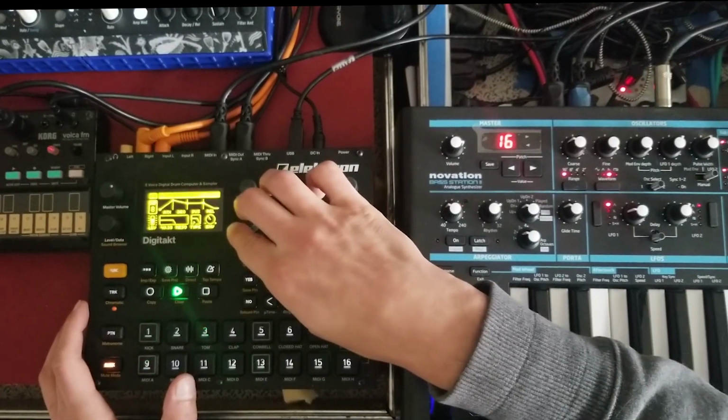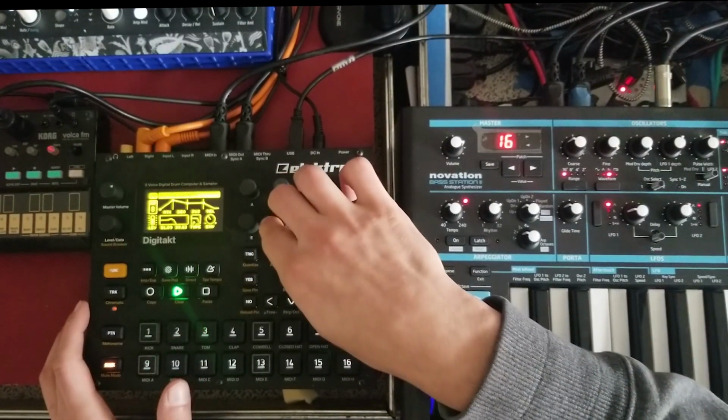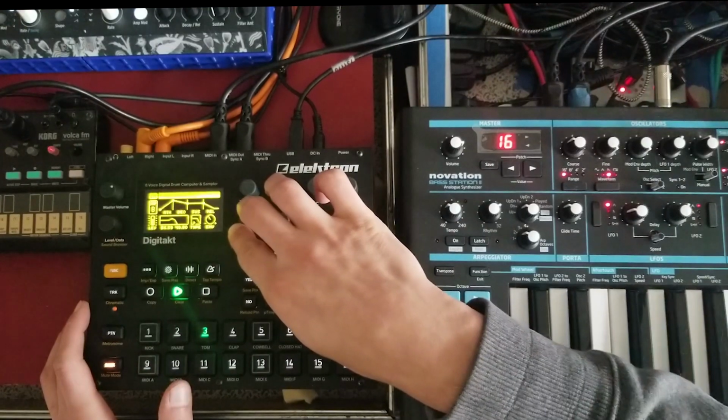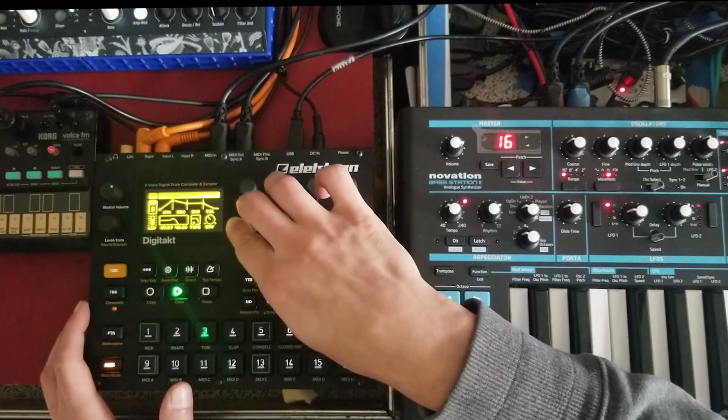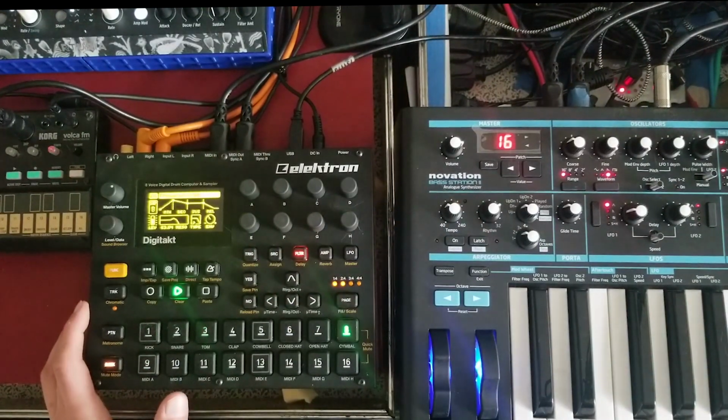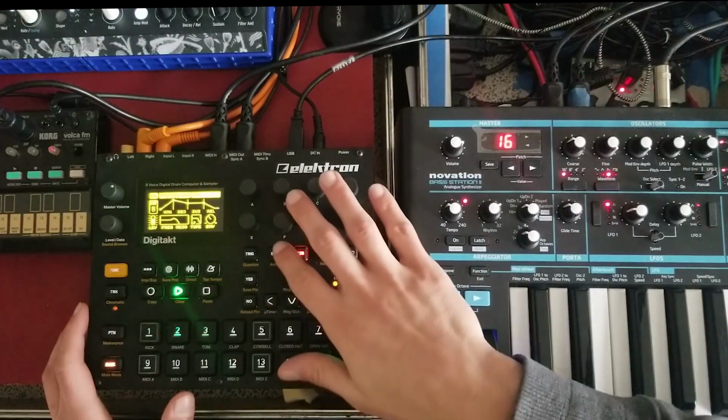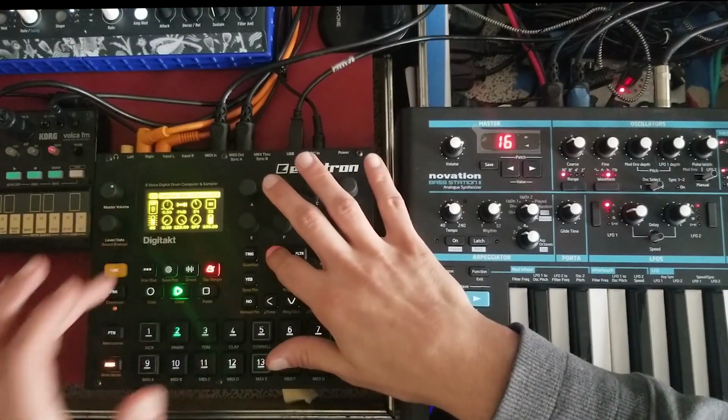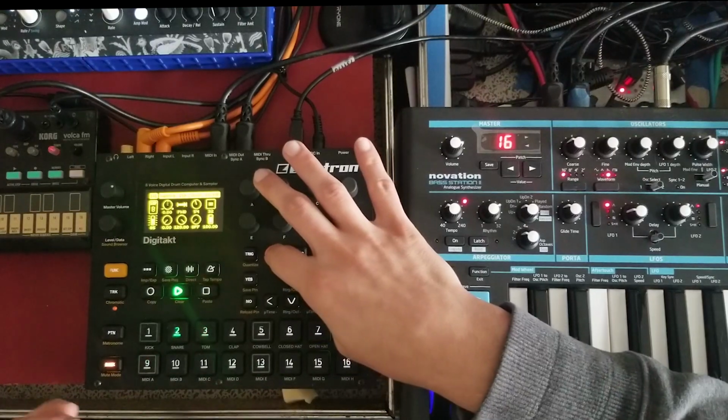Then the cool thing is that once you find something that you can kind of work with, then you can fine tune it to what you like. Now, even more, a more extreme variation could be to change the source page, to randomize the source page. That's gonna change completely the way this thing sounds.